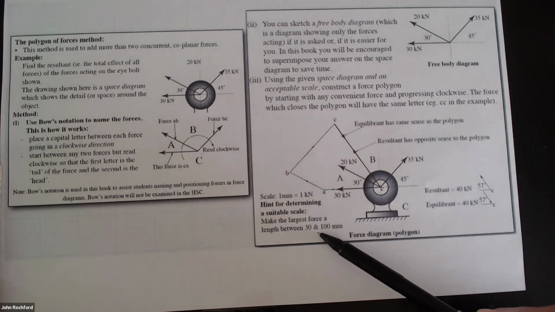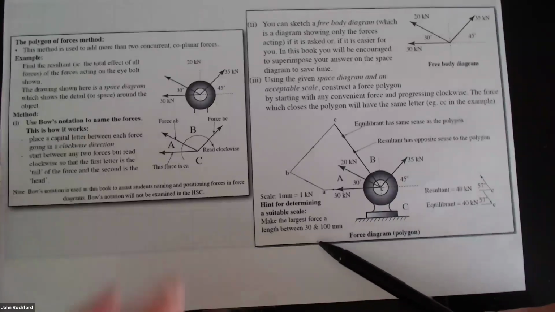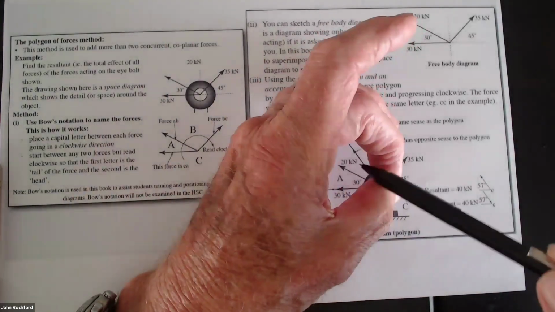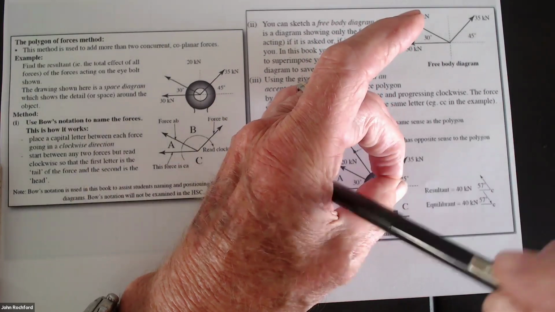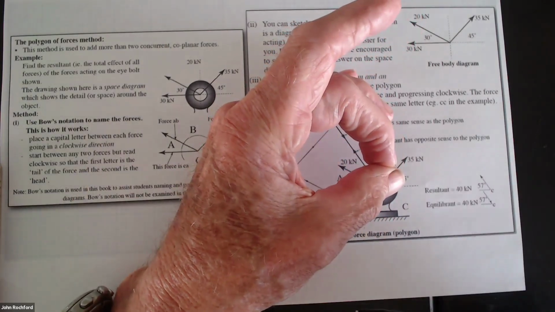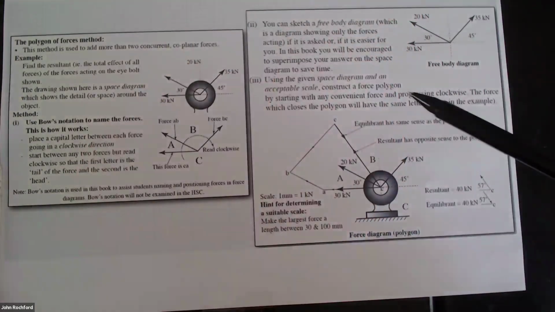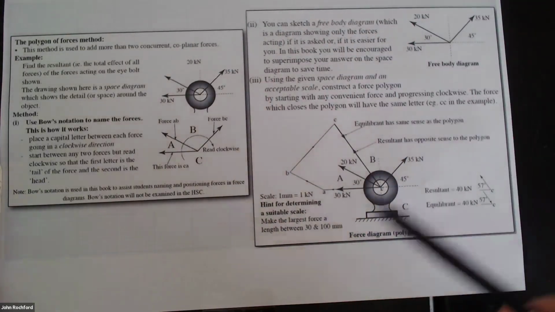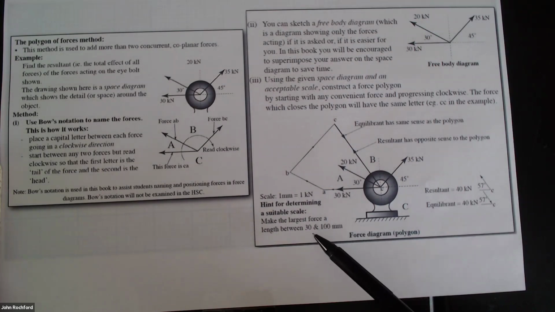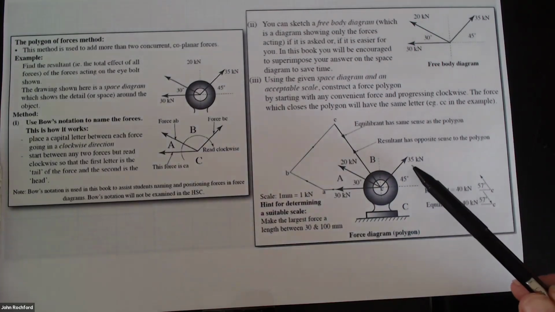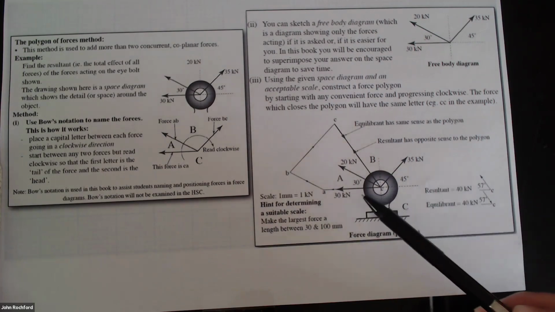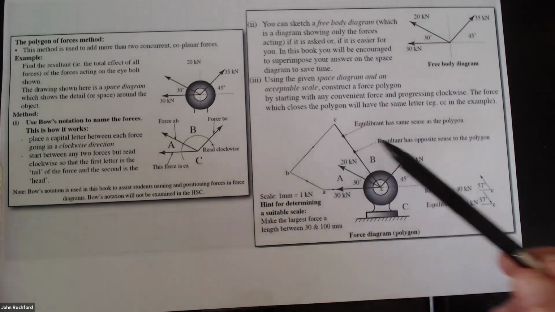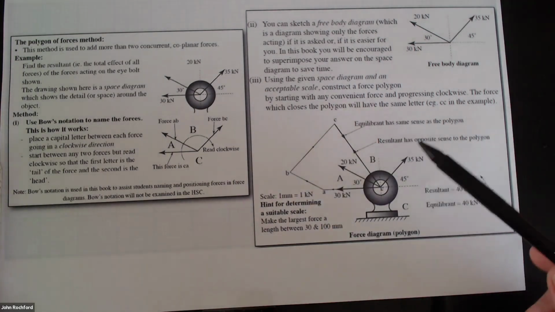Now, the idea with this is that you've got to get a force diagram that won't fit in between your finger and your thumb. If you can do a force diagram that fits in there, it's too small. So the idea is to make your force diagram between 30 and 100 millimeters for the largest force. So I'll start with this force here, and I'll just go over that, and then I'll do this one in red so you can see that you get exactly the same answer. It doesn't matter which force you start with.